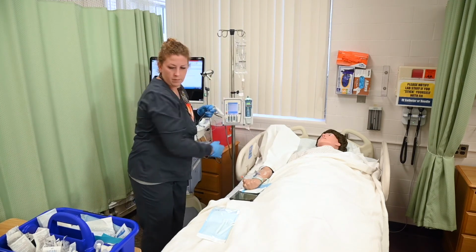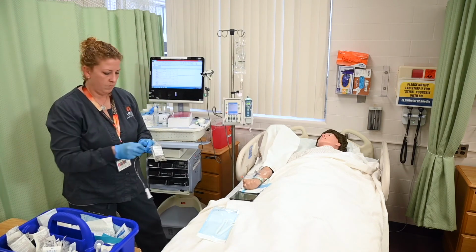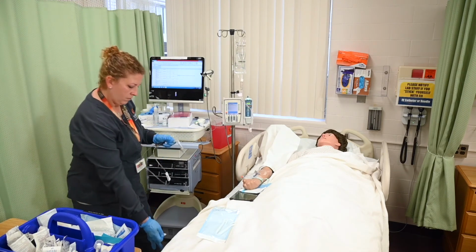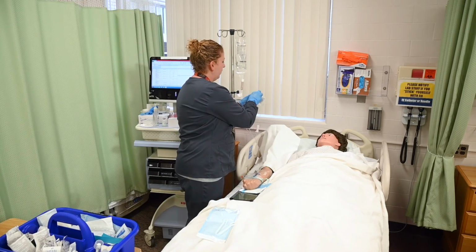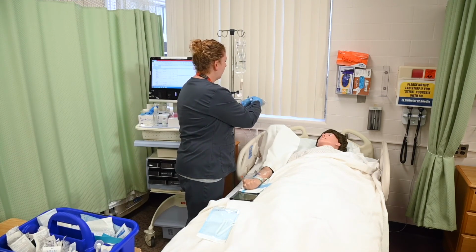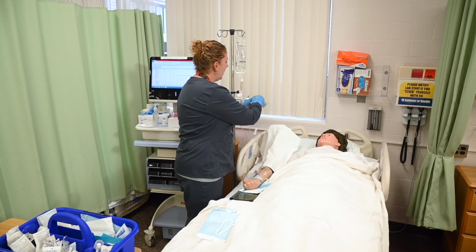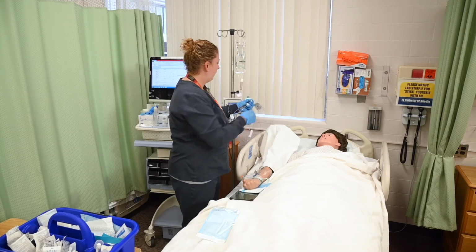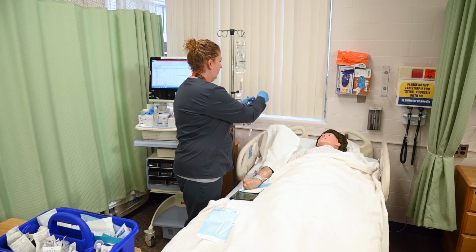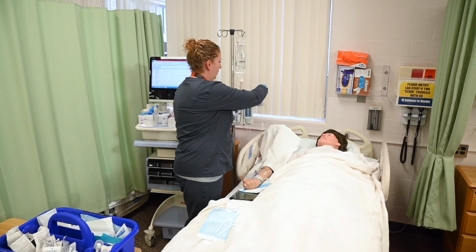Cleanse the medication port closest to the primary IV fluid and allow to dry, or remove the swab cap. Since there's no swab cap on this port, I'm going to cleanse it for 15 seconds with an alcohol prep pad and allow it to fully dry. Attach the IV Piggyback tubing without contamination.